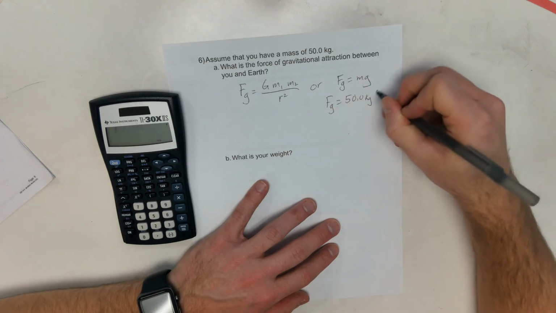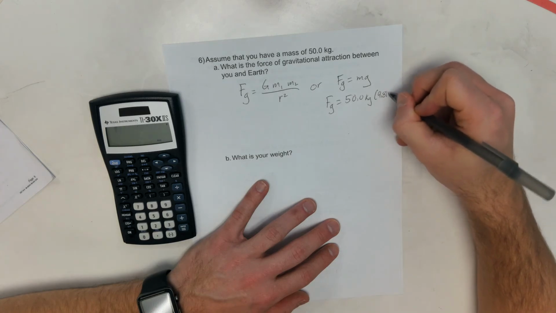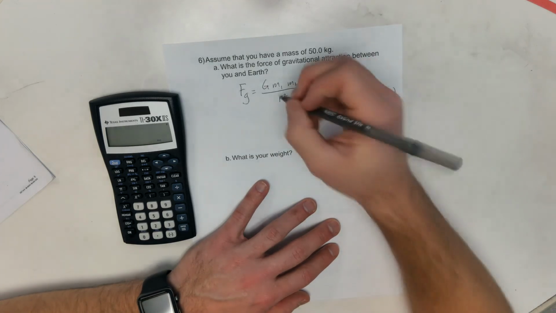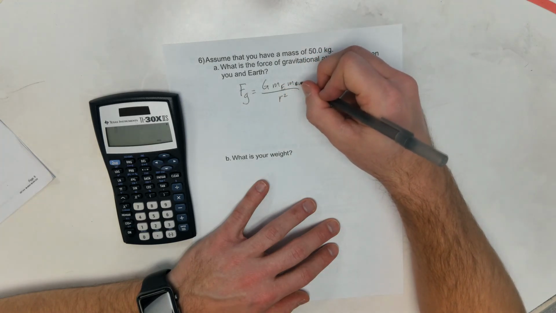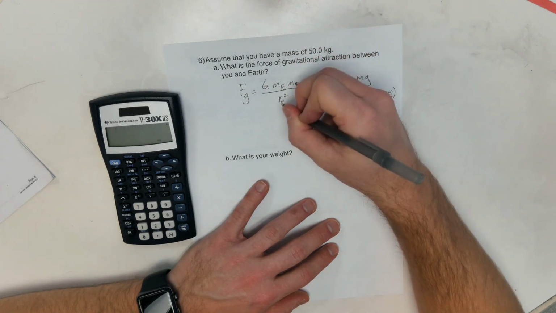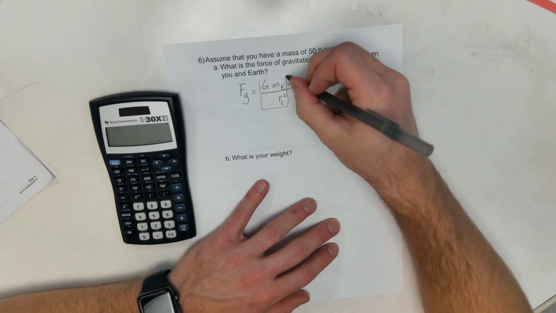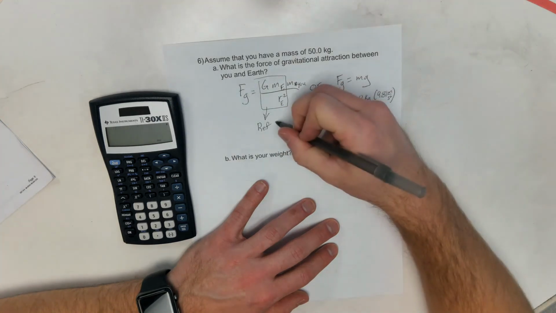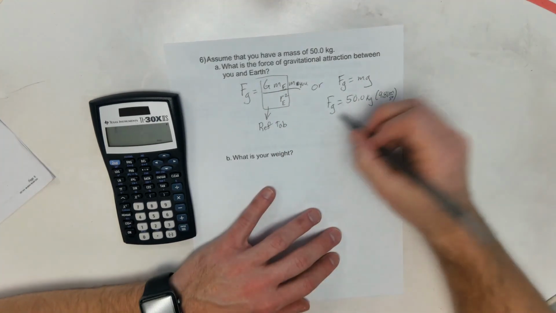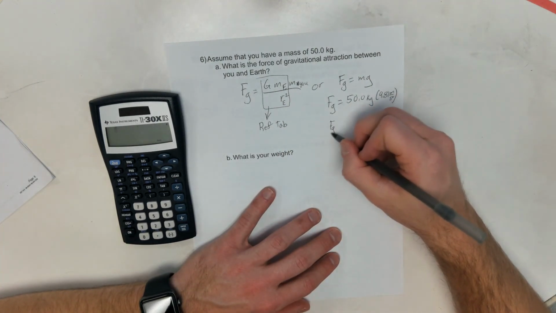So we just do 50 kilograms times 9.81 meters per second squared. Now if you did it this way, you'd have to use the mass of the Earth and the mass of you and then the radius of the Earth. All of these numbers are on the reference table. But I'm just doing it this way. It's my shortcut. This is how we always used to do it.